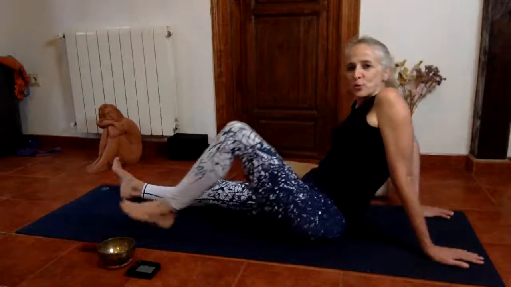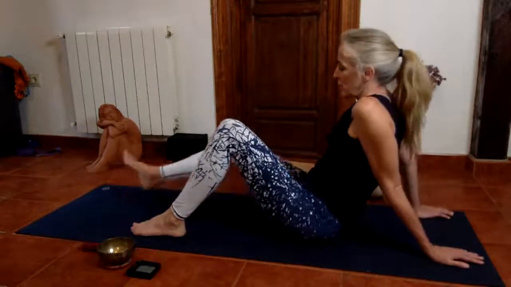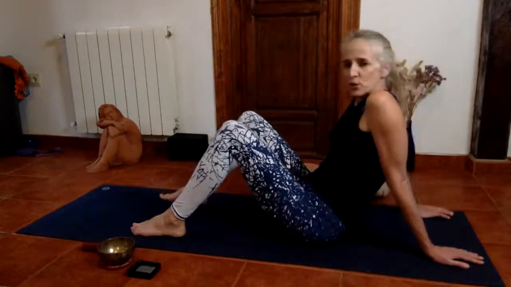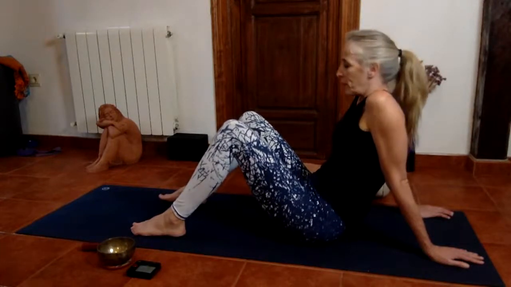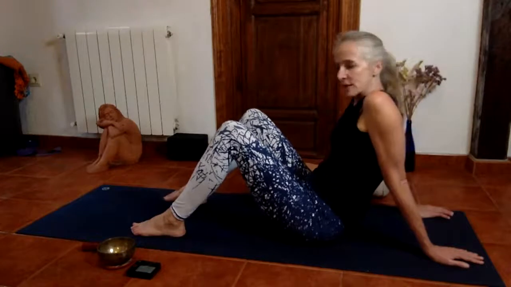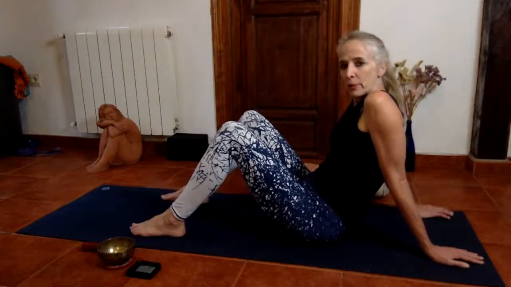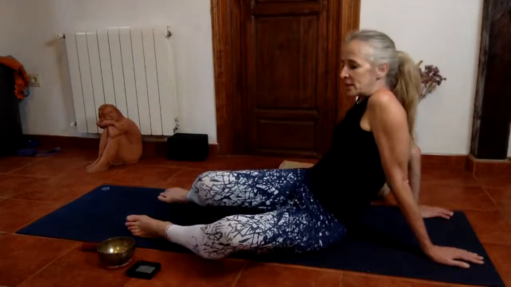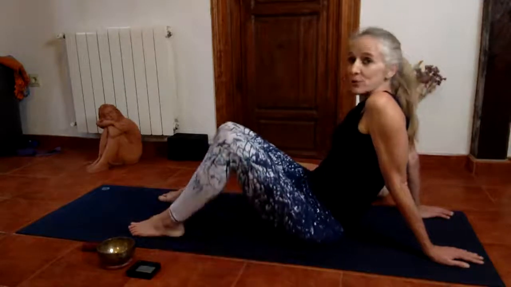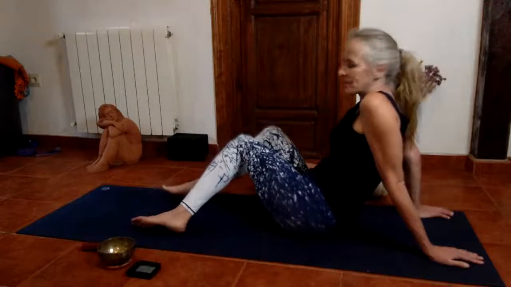And now let's just move to another counterpose you could do, which is called Windshield Wipers. So bending your knees with your feet hip width apart, and then just very slowly letting your hips, letting your knees fall from side to side.